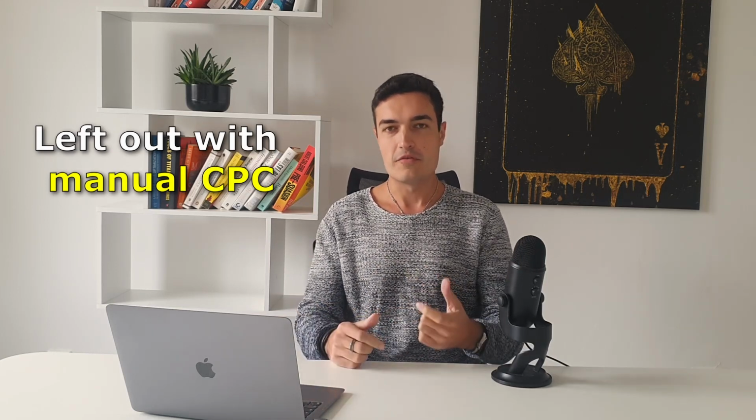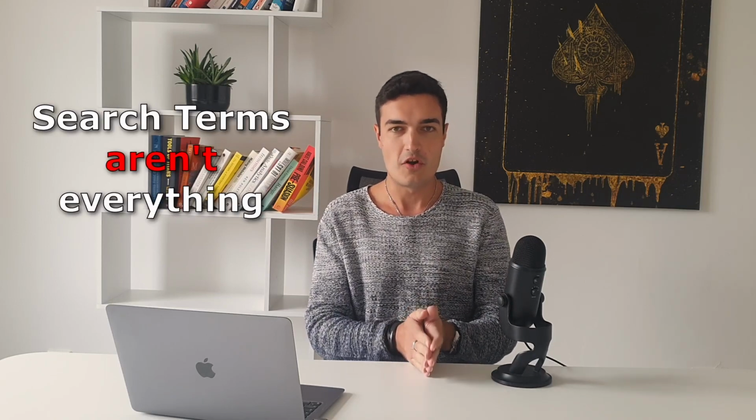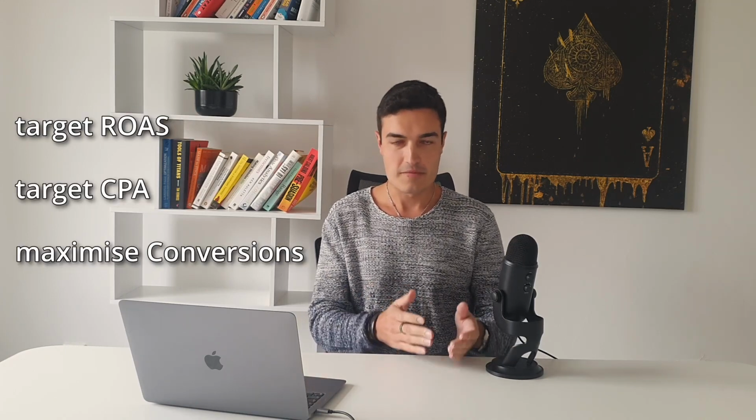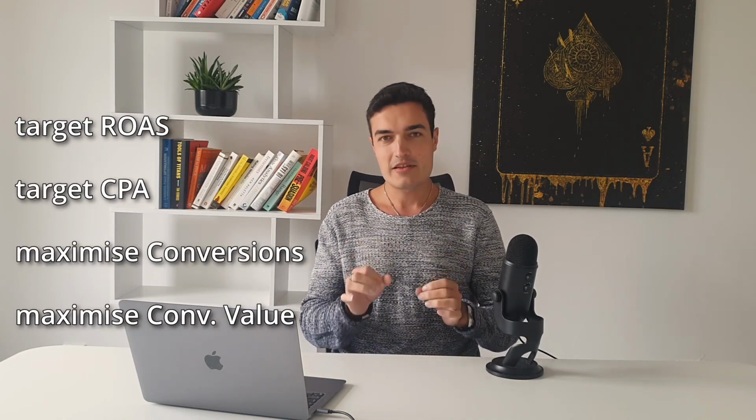So there is an illusion that with that maximum control you have the highest performance just because you go for the valuable search terms, simply because search terms aren't everything. In other words, when you use auto bidding like target ROAS, target CPA, or max conversions, max conversion value, it dynamically updates and adjusts the bid to be completely tailored to the situation.